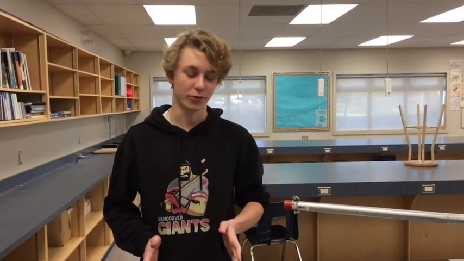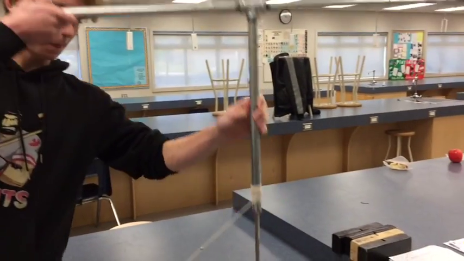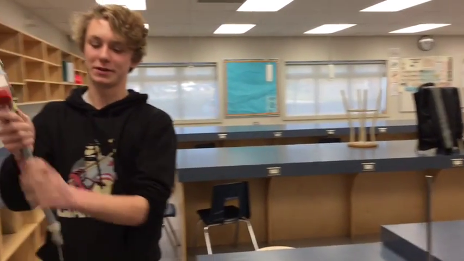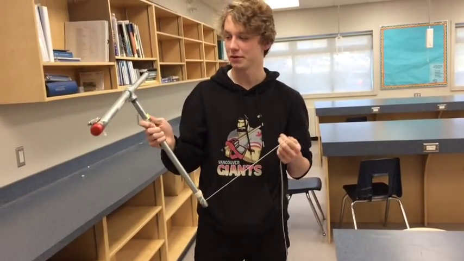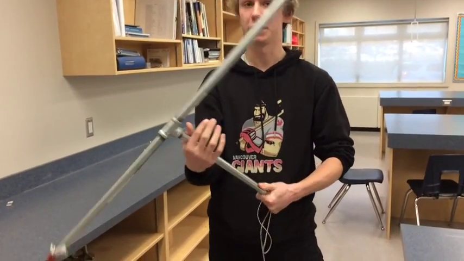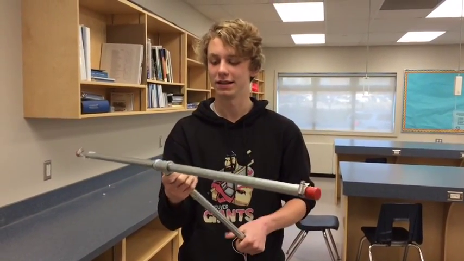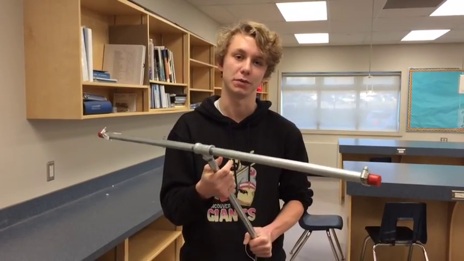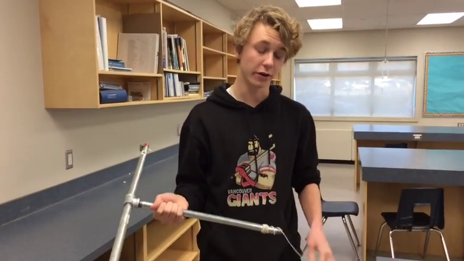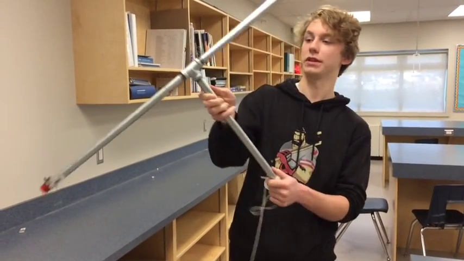This is the actual apparatus we used for this lab. This here is a bunch of pipes that Mr. Furter bought from Home Depot. Because of its irregular shape, it's not a sphere or a cylinder, obviously. It doesn't have a set K value for its moment of inertia. And the goal of our lab was to calculate the moment of inertia for this.